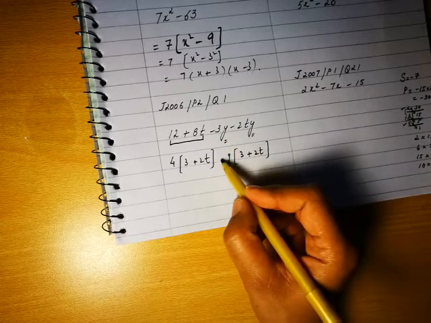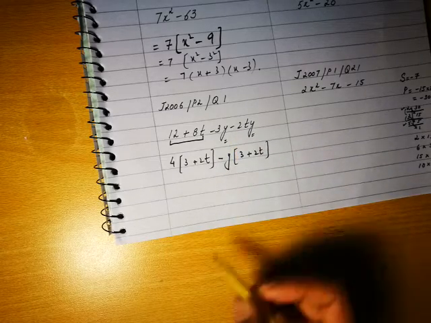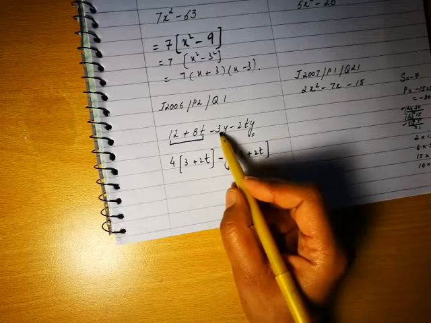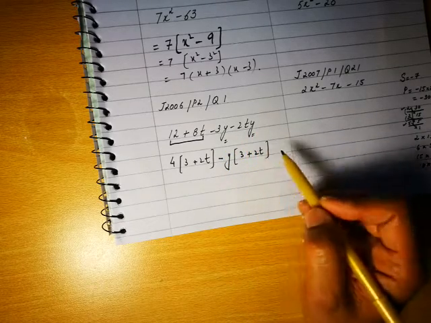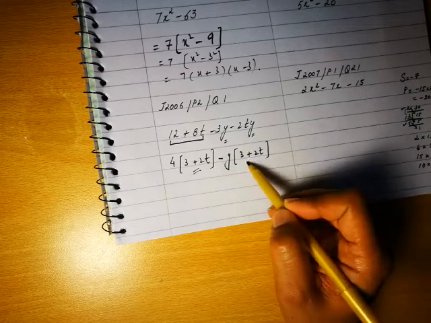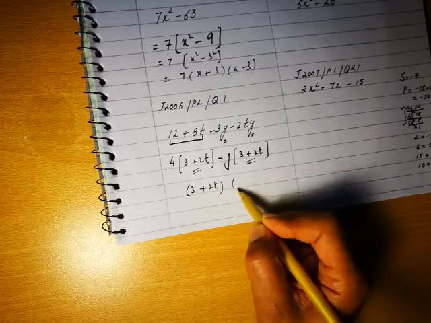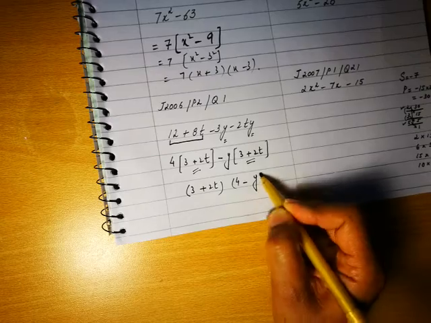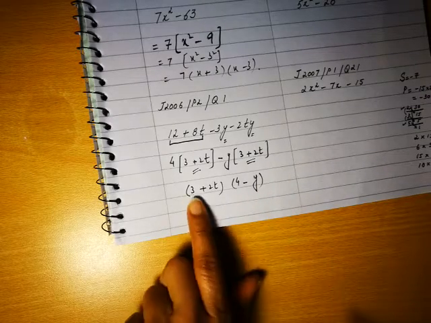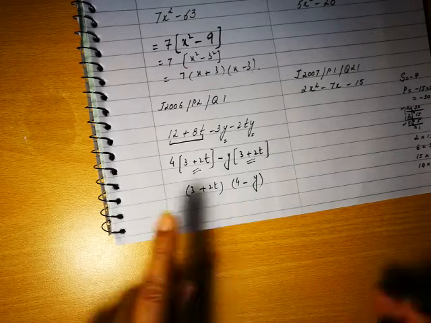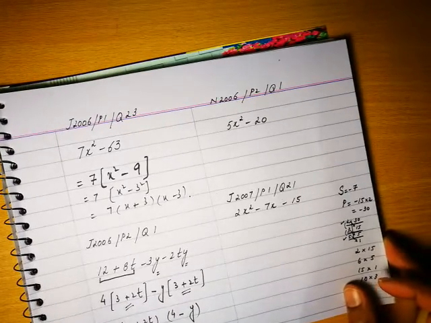No, it means I'm going to take negative common. If I'm going to take negative common, this value will become positive, this value will become positive. So we need 3 plus 2t and we got it by taking negative common. This is my final answer, factorization, two factors having a multiplication sign between them.